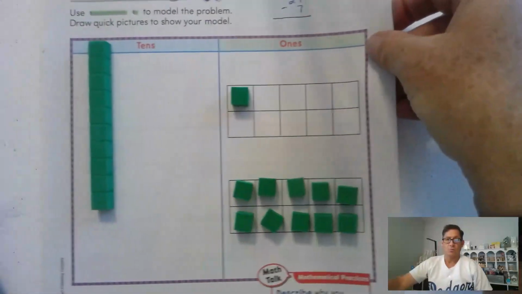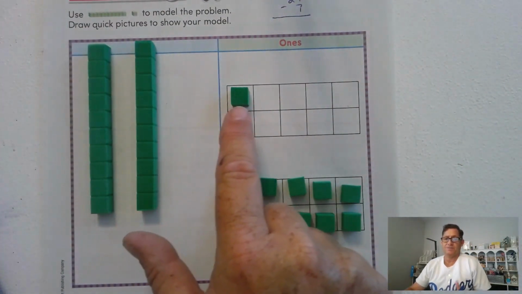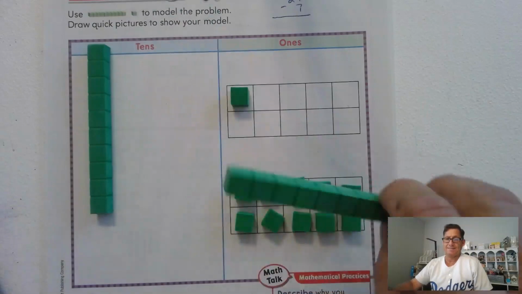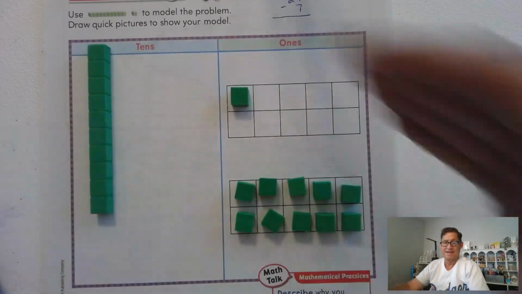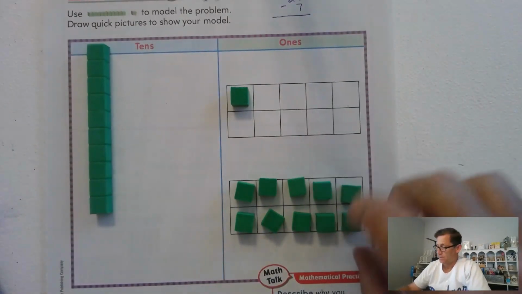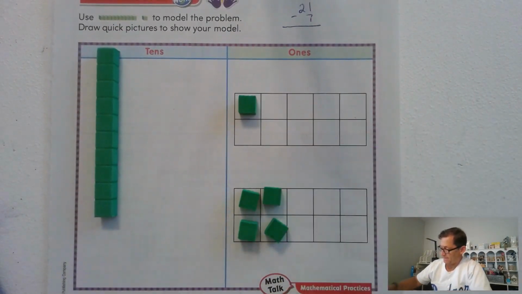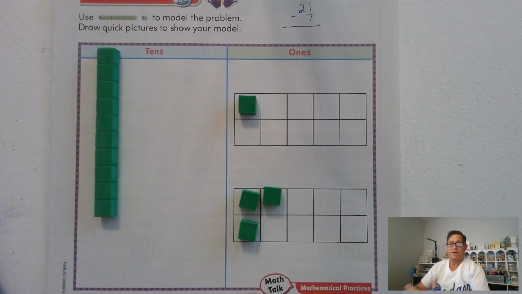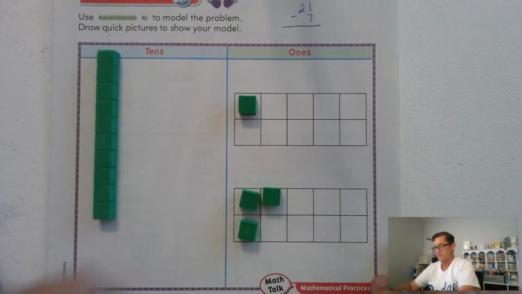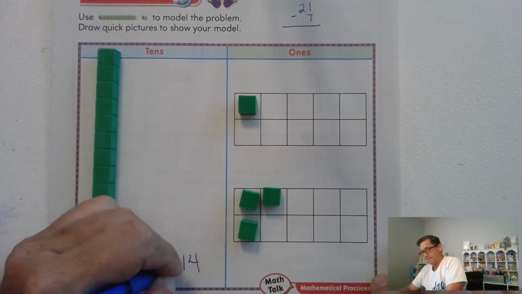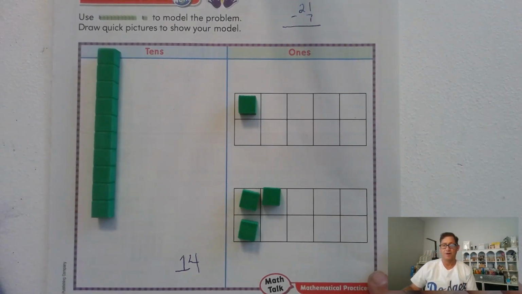Okay. So what I did was we had 21. I have to take away 7, but there's not enough ones. So I took the 10 and I traded it for 10 ones. Okay. Now, can I take away 7 from the ones? Sure. 1, 2, 3, 4, 5, 6, 7. So how many ones are we left with? 1, 2, 3, 4. How many tens? 1. So our answer is 14. There are 14 butterflies still in the garden.